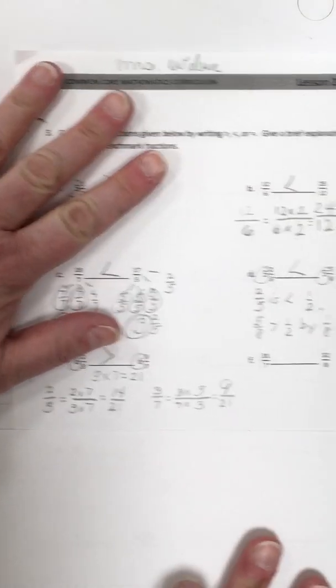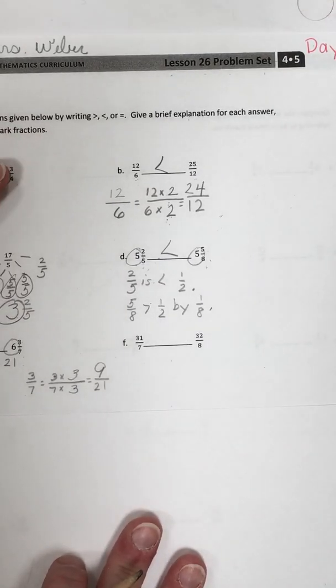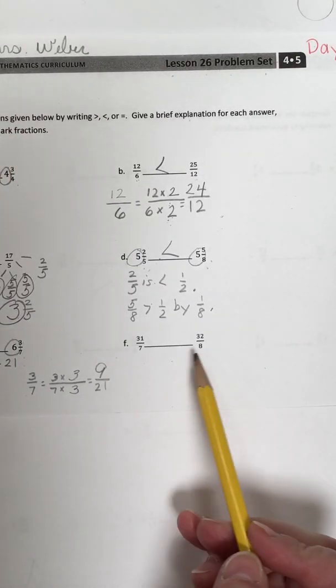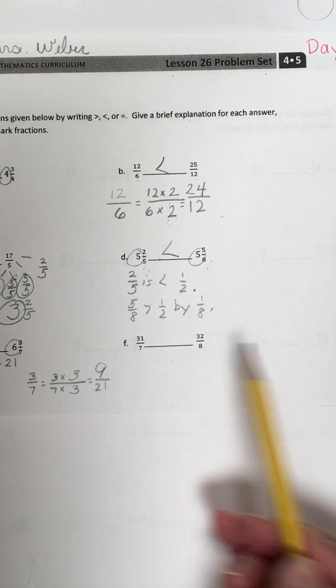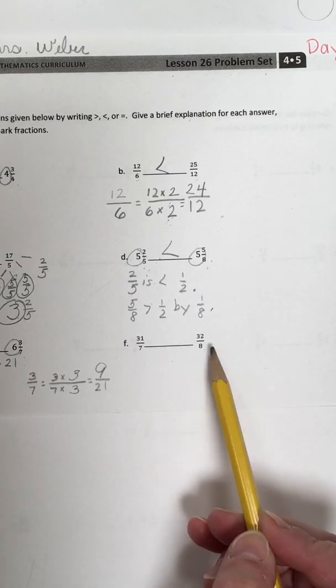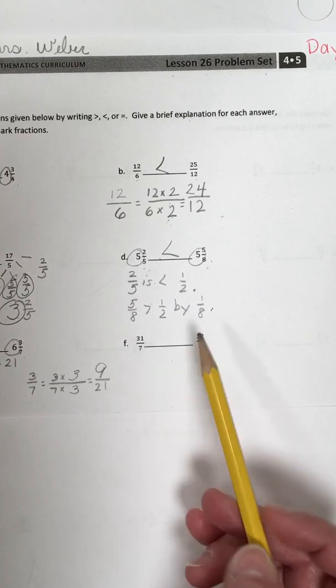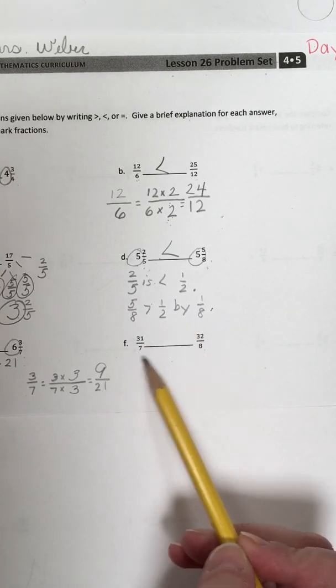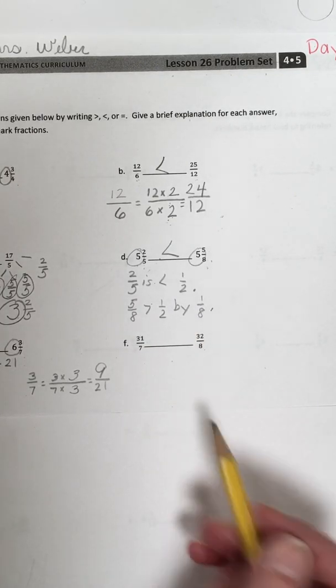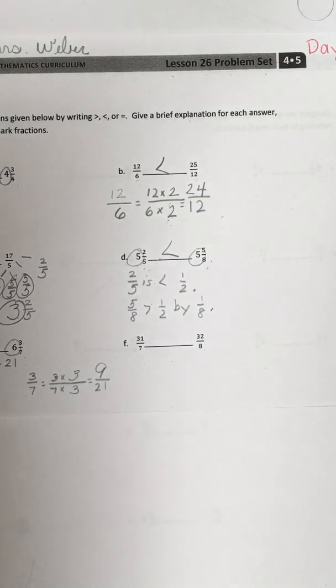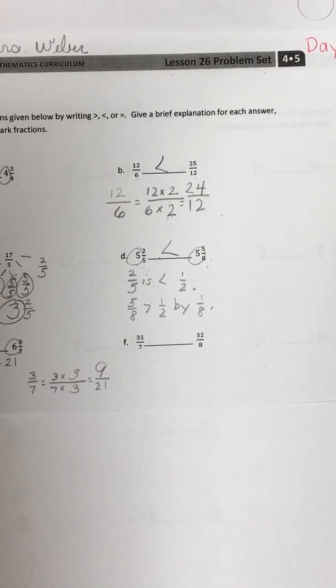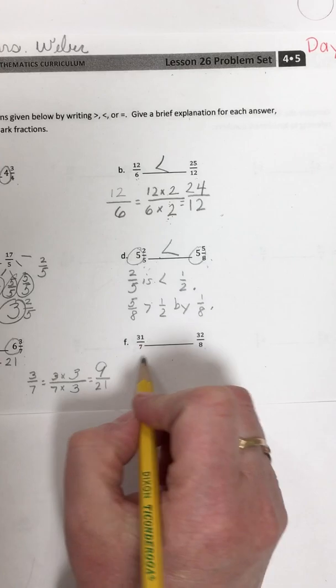Let's go to F. I'm comparing 31/7 to 32/8. They are improper fractions. Their numerators and denominators are different. So what I'm going to do is turn these into mixed numbers.